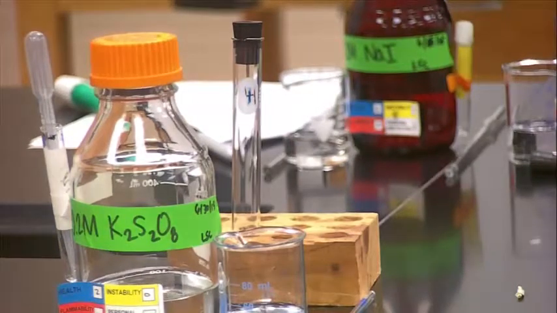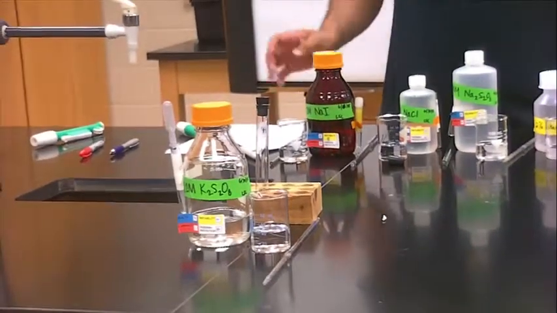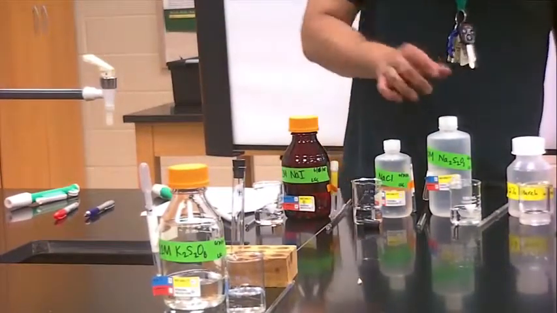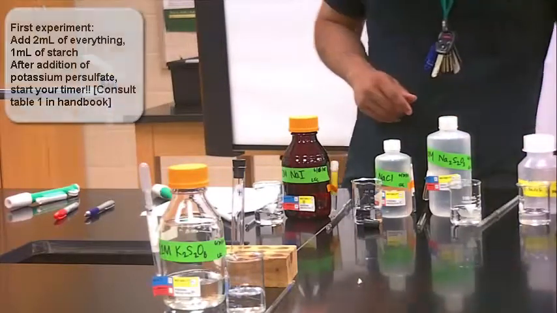So let's begin with our first experiment. You're going to do 5 experiments. The first experiment is just going to be straight up adding 2 mils of everything except starch. In all of your 5 experiments, you'll just add 1 mil of starch.